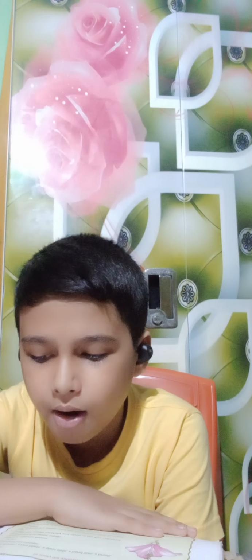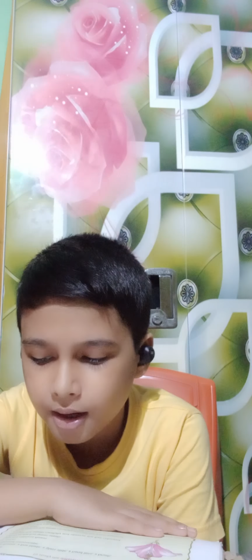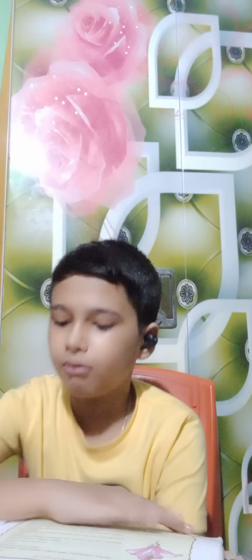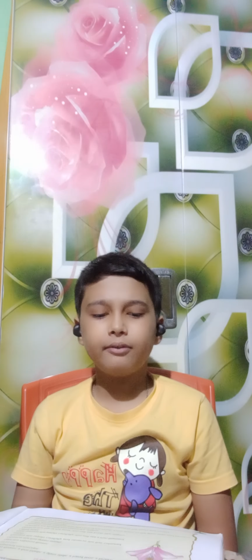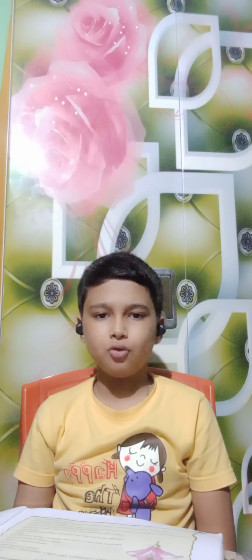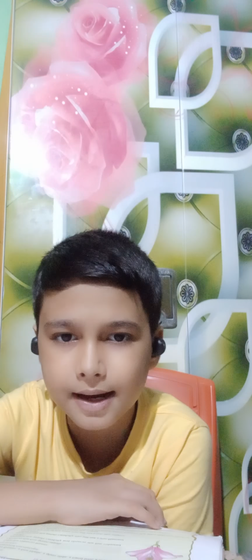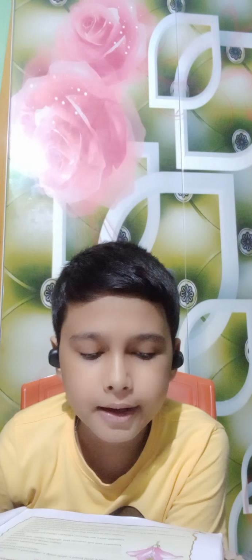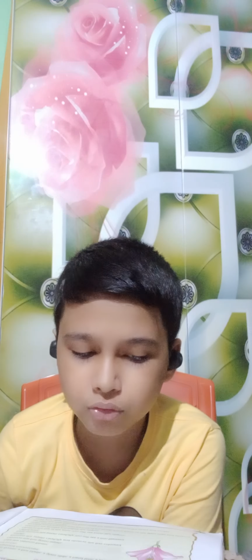Number 3, fruits and seeds are formed from the ovules. It is false. Number 4, pollen grains are male reproductive cells. It is true. I am repeating once more. Number 1 true. Number 2 false. Number 3 false. Number 4 true.